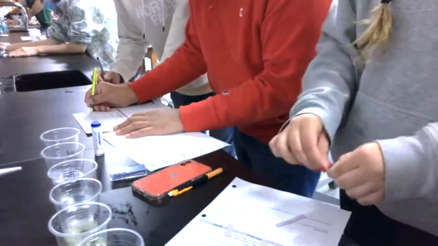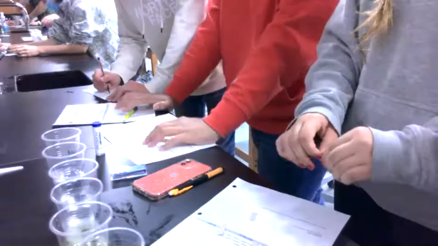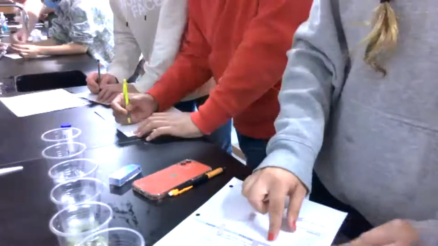Acids turn blue to red, bases turn red to blue. So these are all acids. So we gotta do on this. Do I just do it? Oh, okay. Wait, what do I do now? You put it on the paper and the spot that it goes. What did I just do? Where's my thing? Oh, I dropped it in there. It's still in there. So more. What color is it?